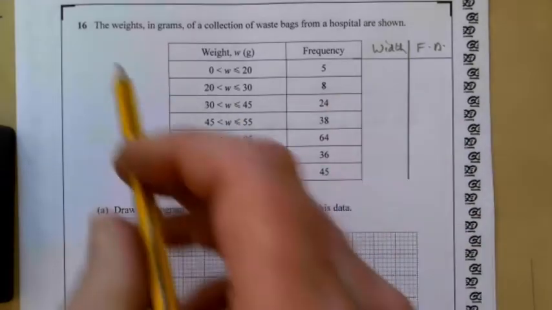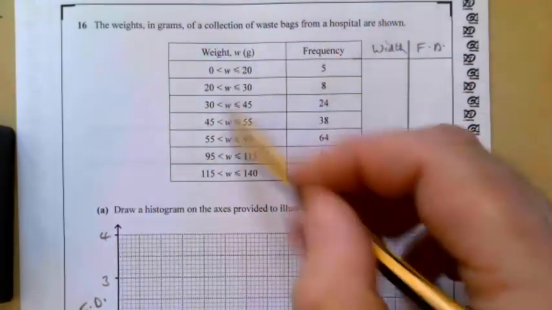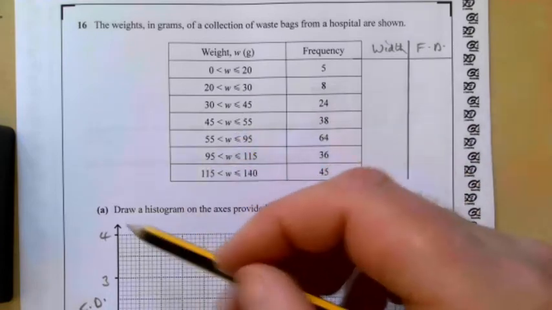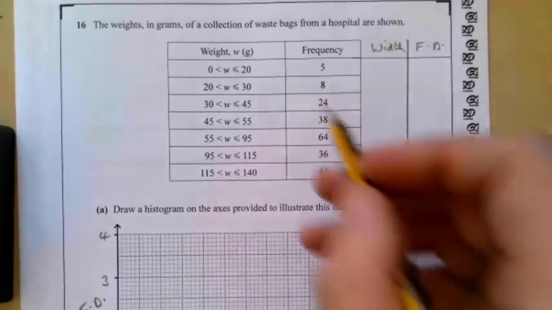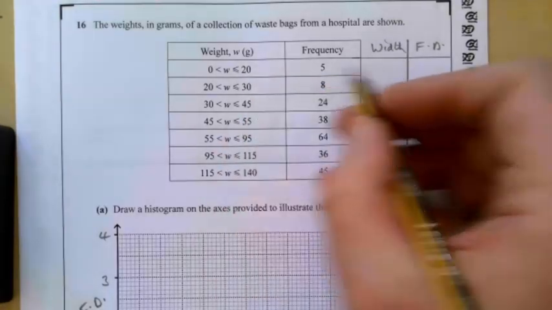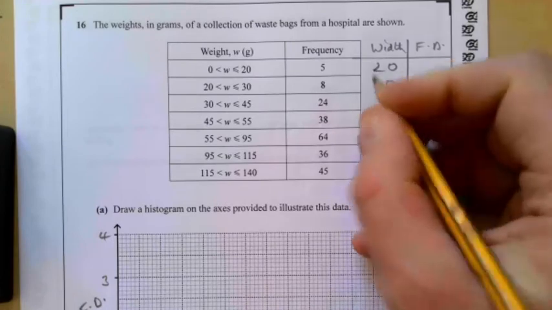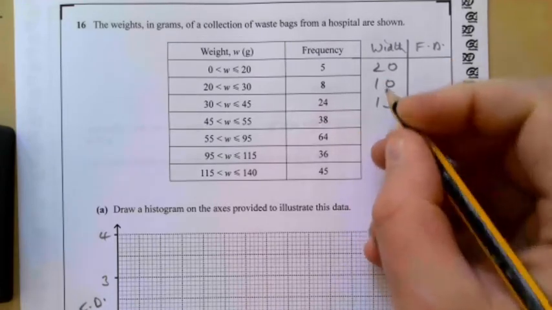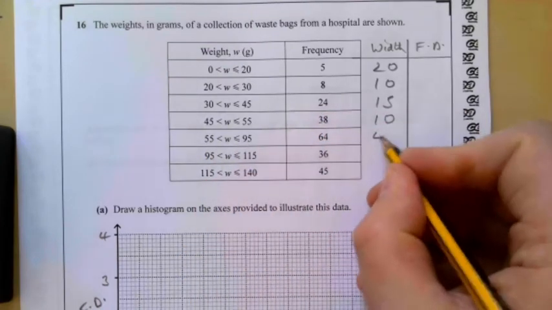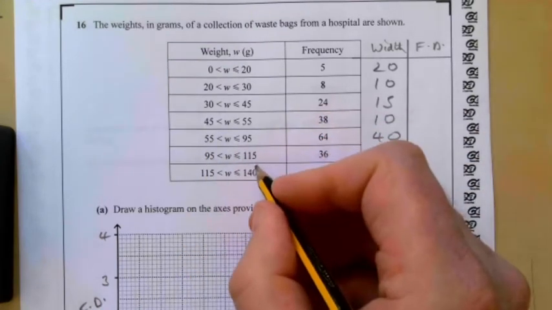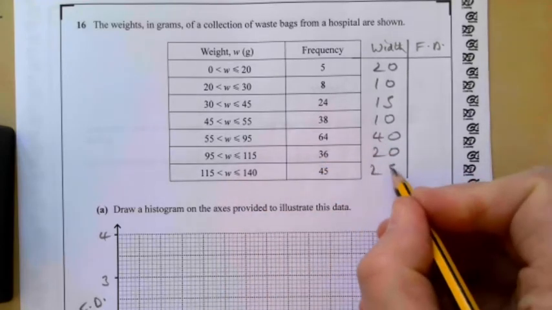Question 16. The weights in grams of a collection of waste bags from a hospital are shown. We have our frequencies here, we have our groups, and we have to draw a histogram. So I've got a wee bit ahead here and added the extra 2 columns in. We need a width column here. So the width of this group is 20, 10, 15, 10, 55 to 95 is 40, 95 to 115 is 20, and then that one's going to be 25.